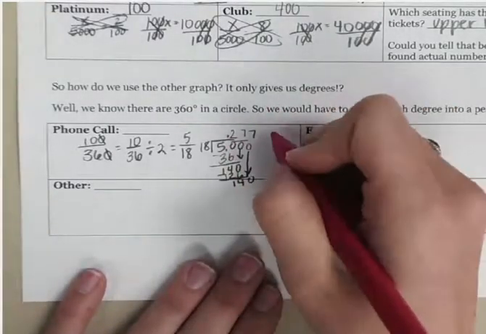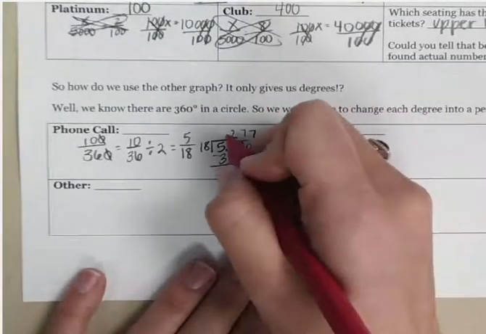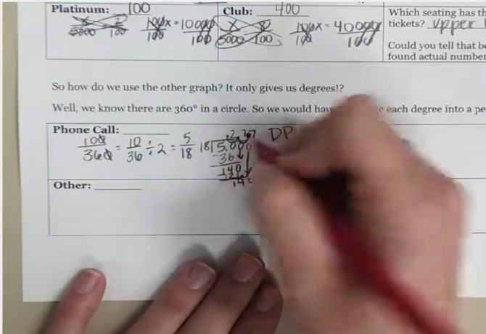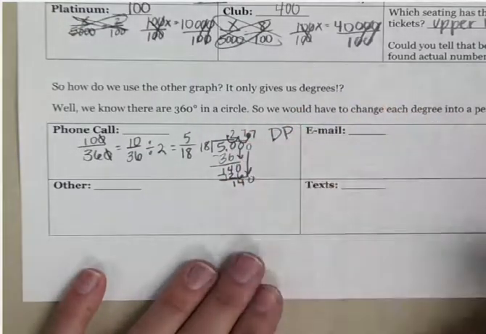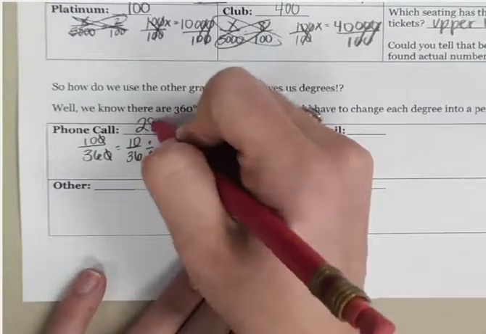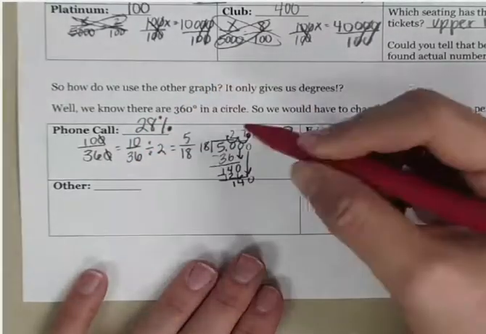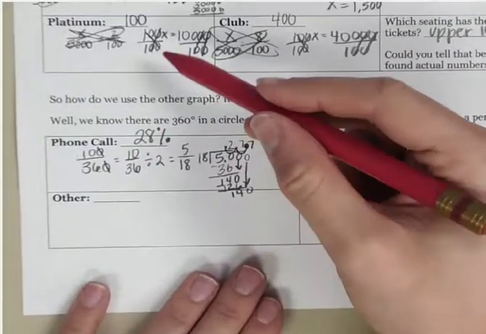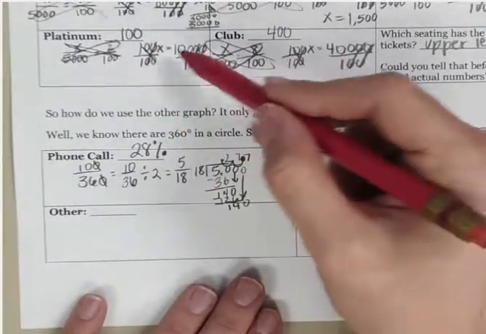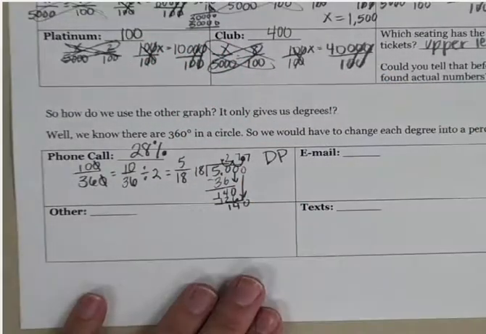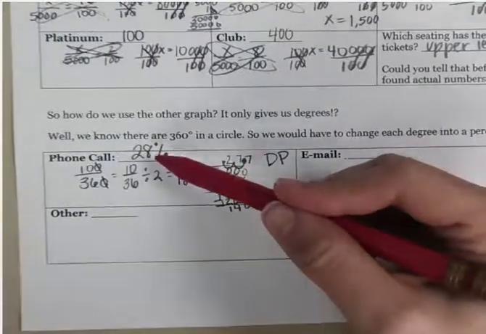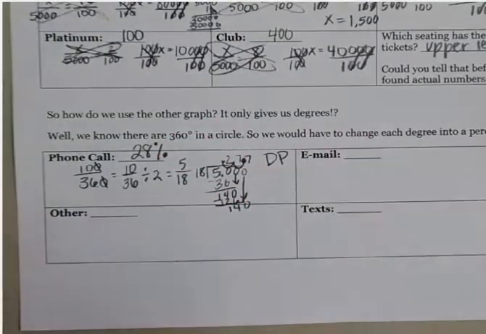You use DP. You go over twice, and I get about, we're going to round to the nearest whole. So this is 28%. Now that you have 28%, you would use the same process up here if you were given more information to solve for the actual number of phone calls, if you had how many phone calls were total, but we don't have how many total phone calls.